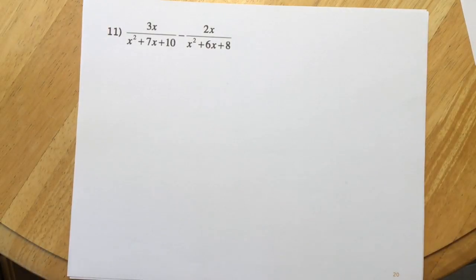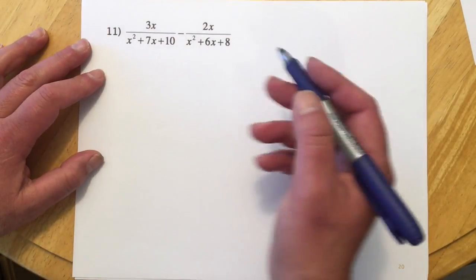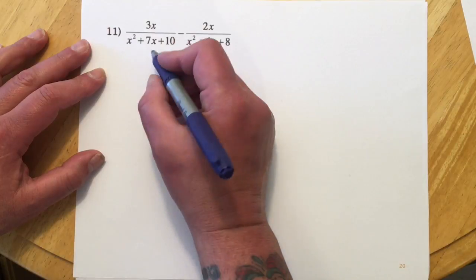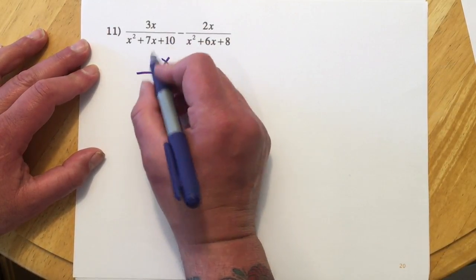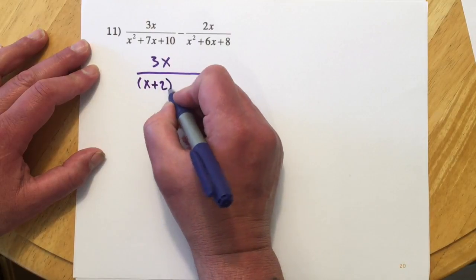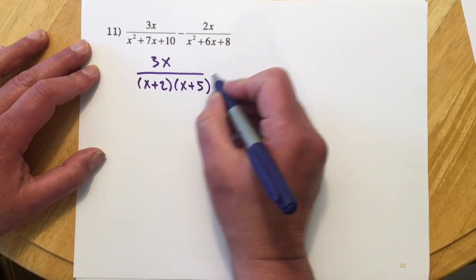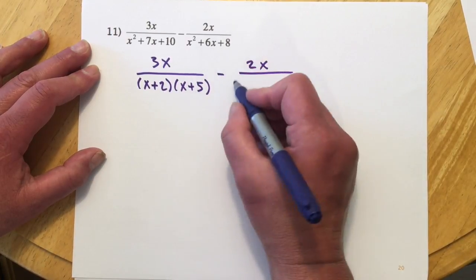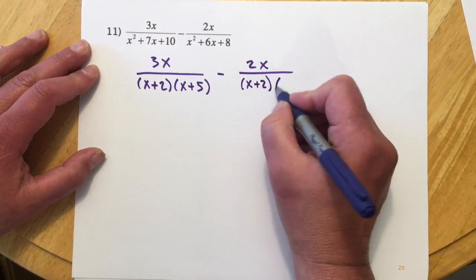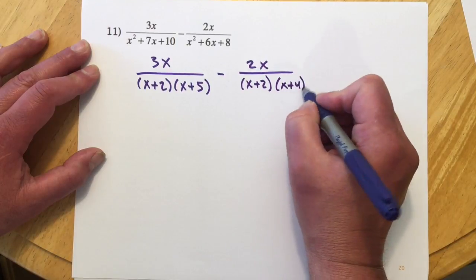So number 11, no equal sign on this one, so that means we're just simplifying. So we'll factor 3x and 10 and 7, so that's going to be x plus 2, x plus 5, minus 2x, and then 8 and 6, so that's x plus 2, x plus 4.